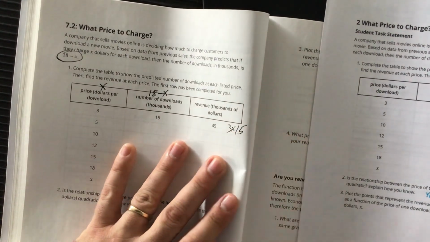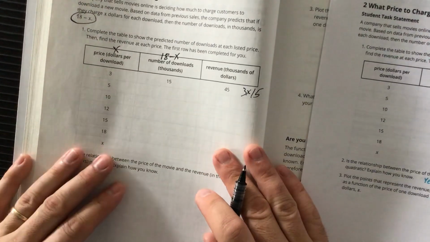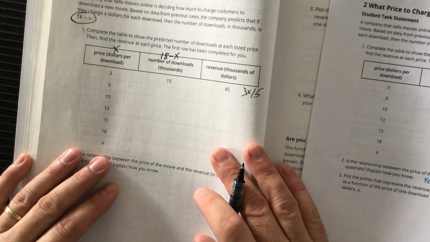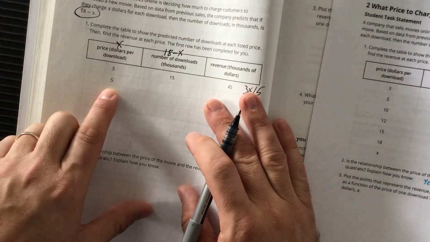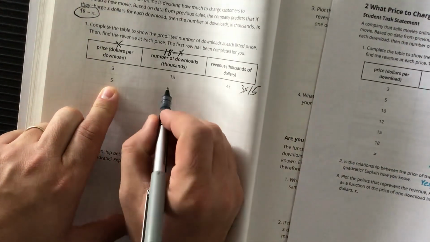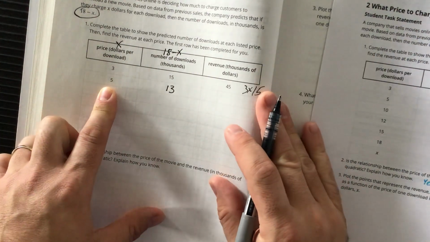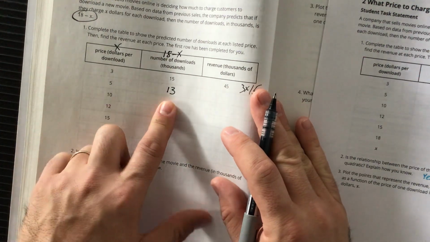So let's do one more row together, and then I'll have you complete it. If the price is $5 per download, how many thousands of downloads do they get? 18 minus 5 is 13. The revenue then is 5 times 13.